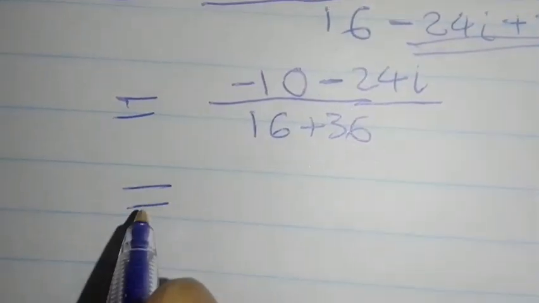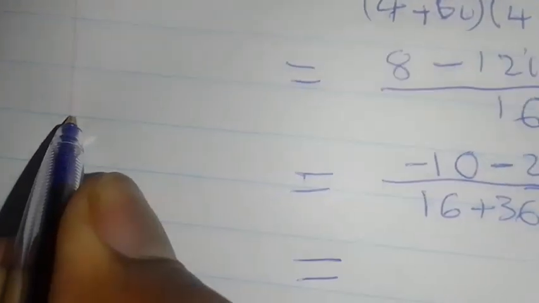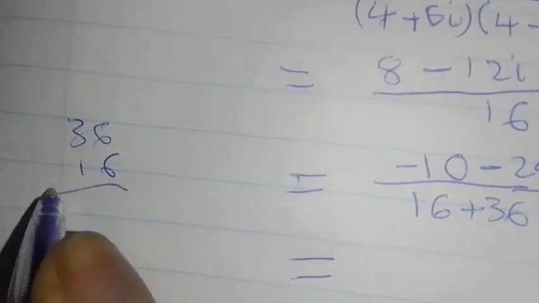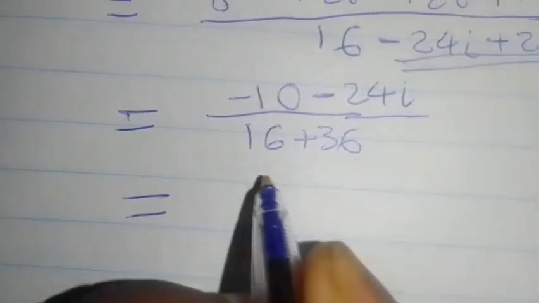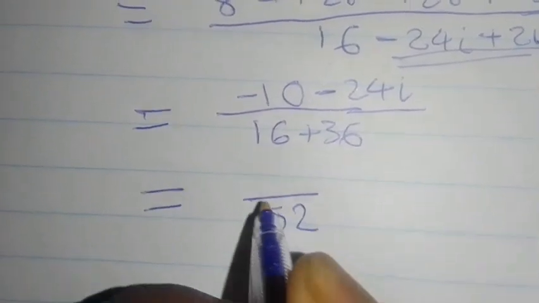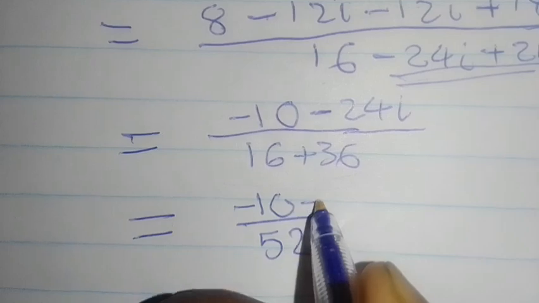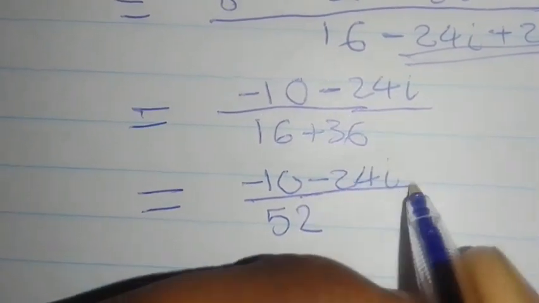what's 16 plus 36? Let me see. 36 and 16, this will give you 12. You carry 1, 1 plus 3, that's 4, plus 1, that's 5. Okay, so you end up dividing by 52. So you have minus 10 minus 24i divided by 52.